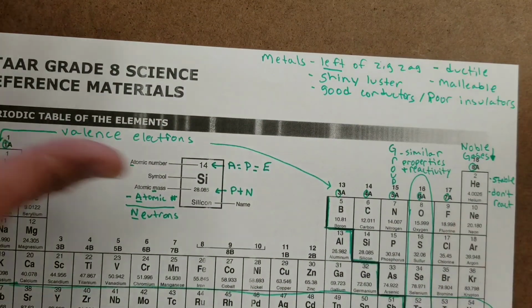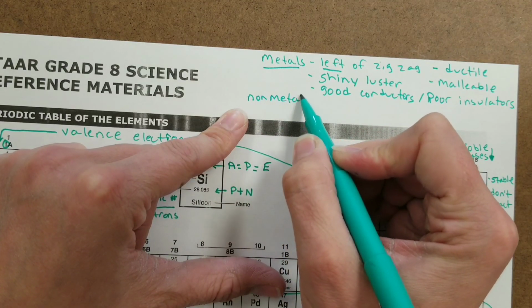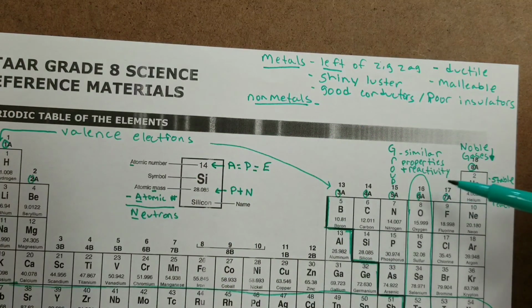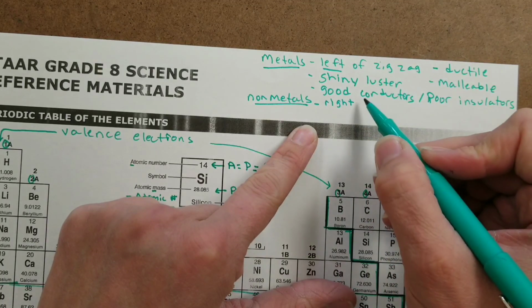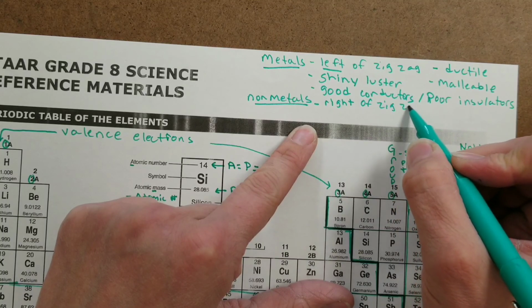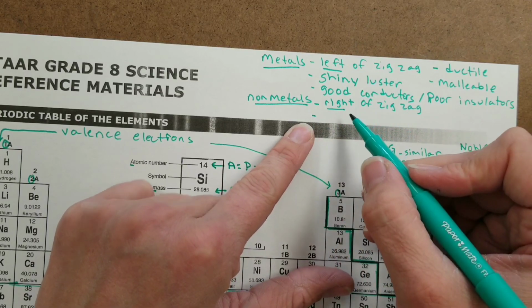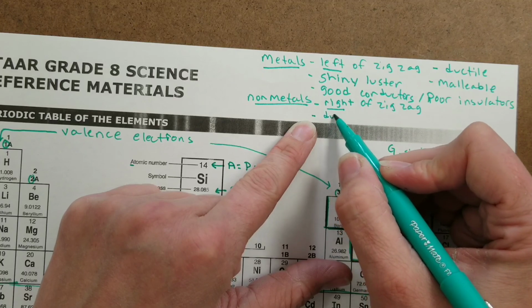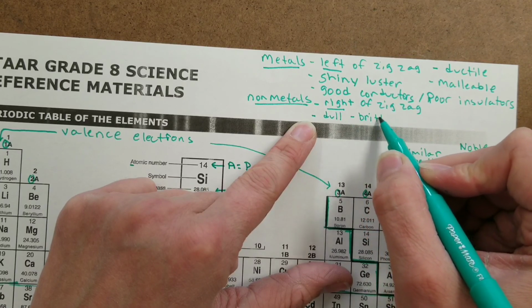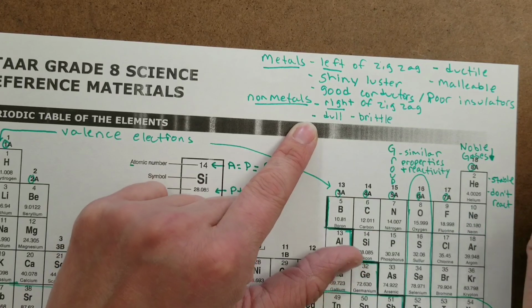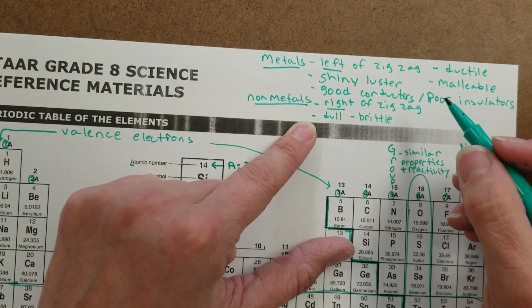And then I'm going to put, let's see. So I'm going to underline metals, and then I'm going to put non-metals. So non-metals, these are on the right-hand side. So think of gases or sulfur. Sulfur is very brittle. So right of zigzag. And then we want to put on here my non-metals. So they're not shiny. They're kind of dull in color. They cannot be easily bent or shaped. So we are calling them brittle. Of course, like helium, oxygen, they're gases. So they aren't necessarily brittle, but the ones that are solids, they are brittle. All right, they are brittle.